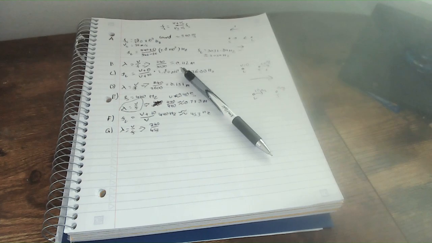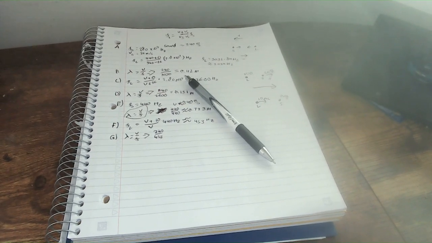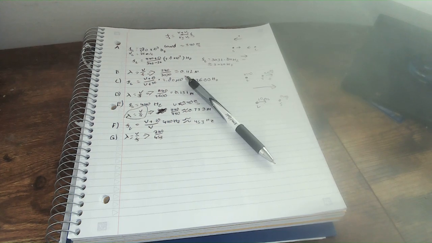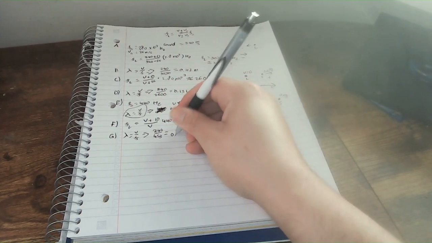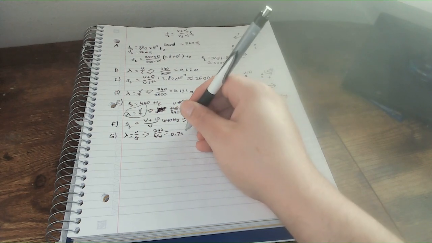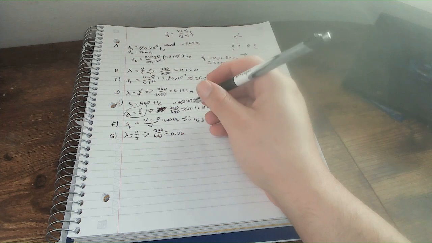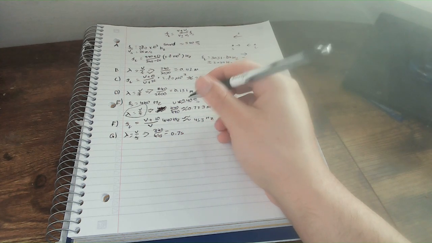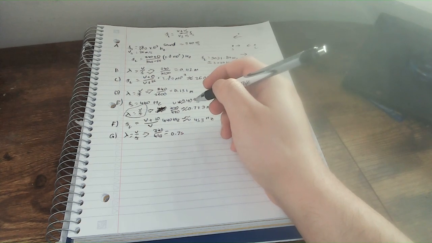And now for more calculator time, because I'm pretty sure you don't want to see me do long division. 340 divided by 453. 0.75055, and so on. Sorry, I'm looking at the problem.